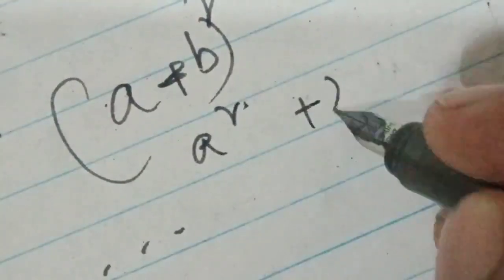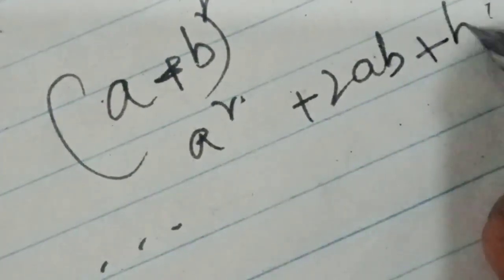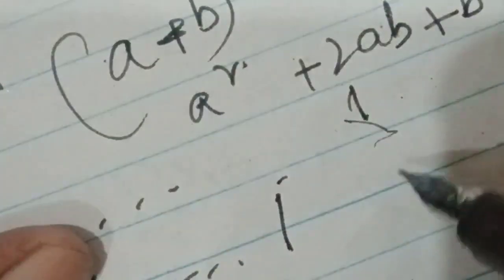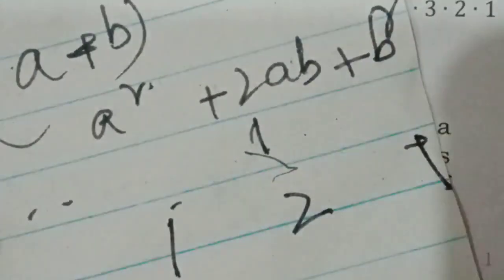Your expansion will be a square plus 2ab plus b square. Now you can say that the coefficients are 1, 2 and 1. So this is the arrangement of Pascal. Now what is the general formula for this? We have arrangement formulas.